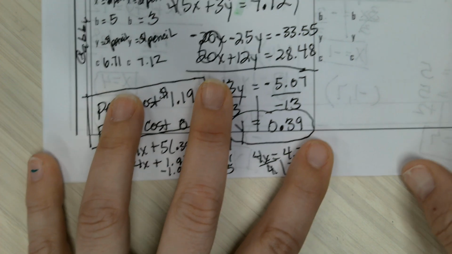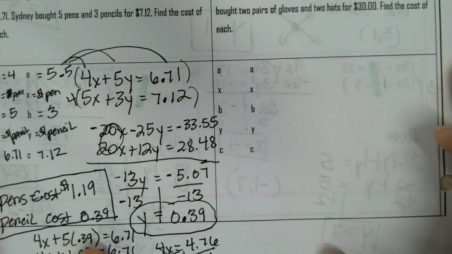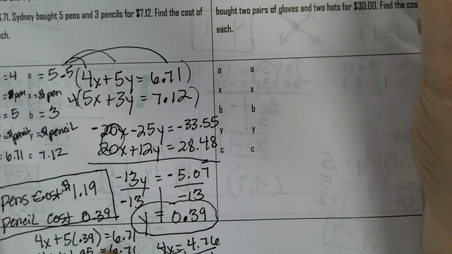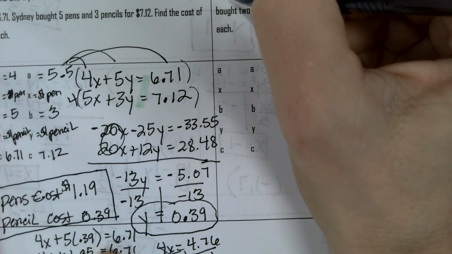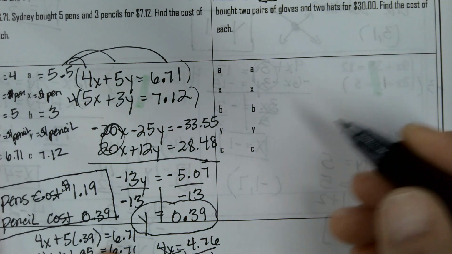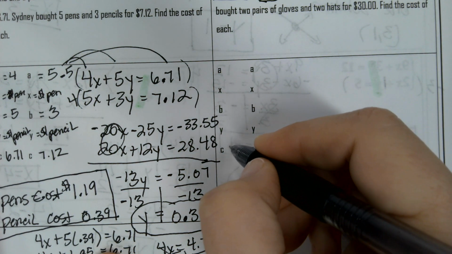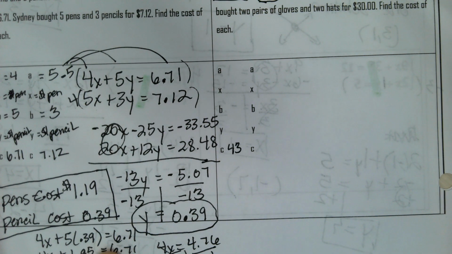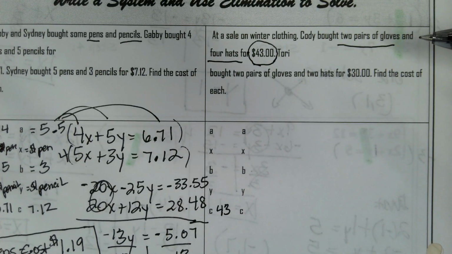Okay? So over here, at a sale on winter clothing, Cody bought 2 pairs of gloves and 4 hats for a total of $43. So for the first equation, the total is 43. Do we know the cost of gloves and do we know the cost of hats?